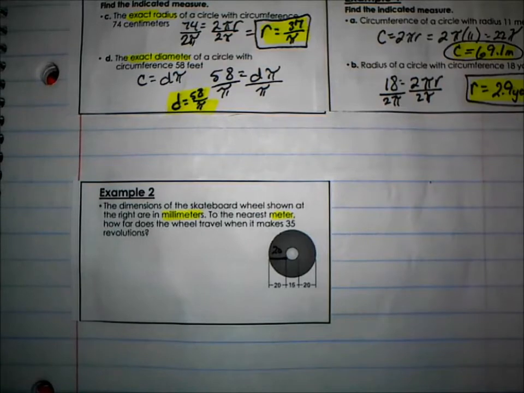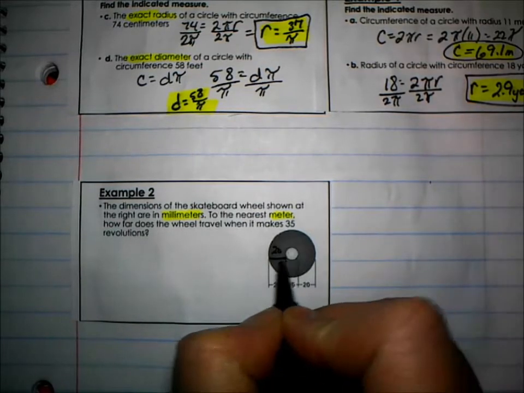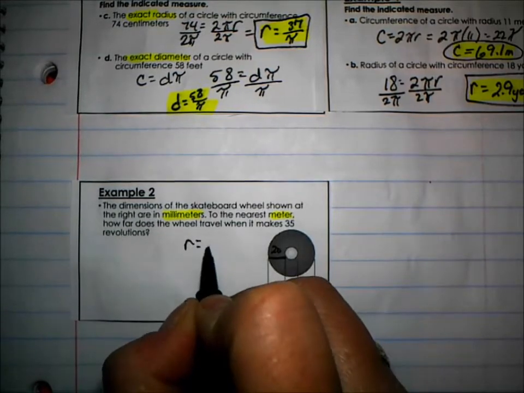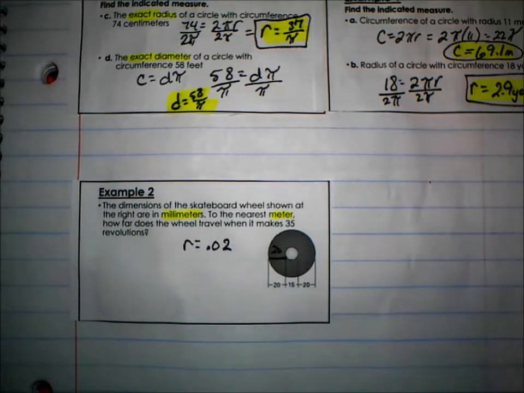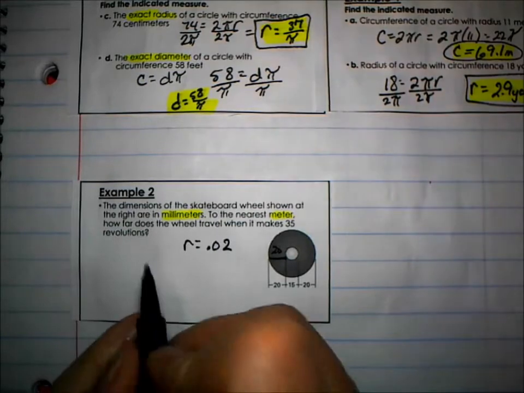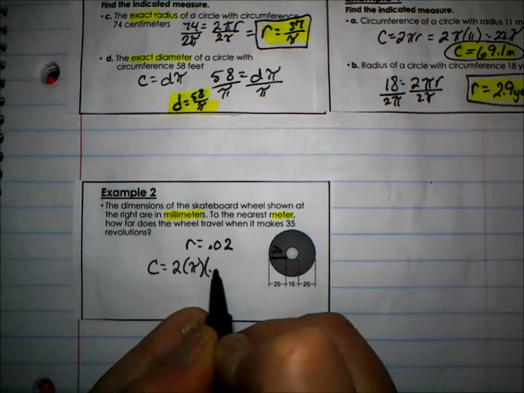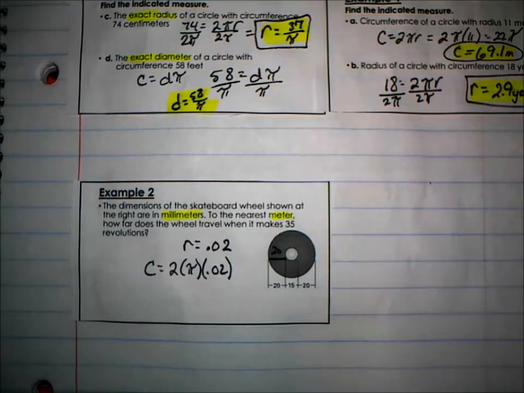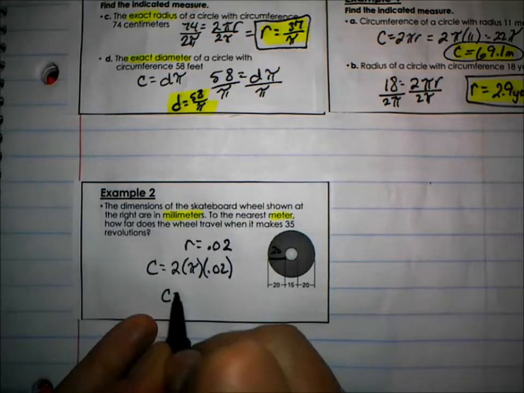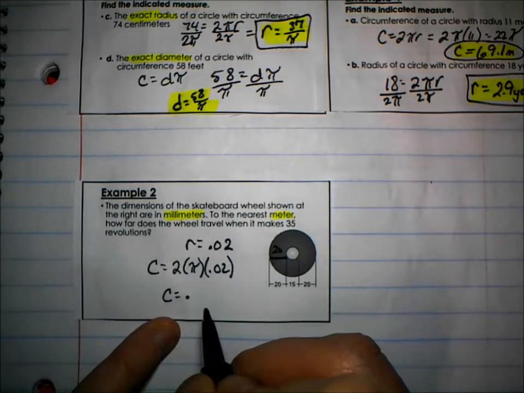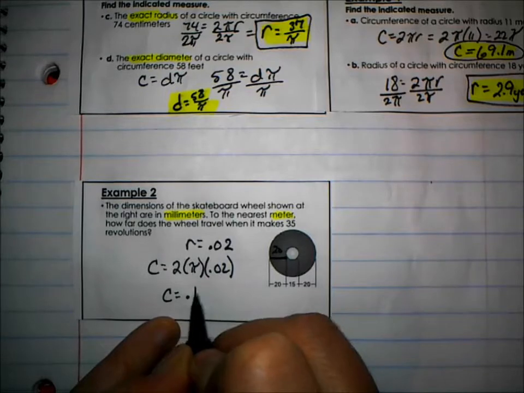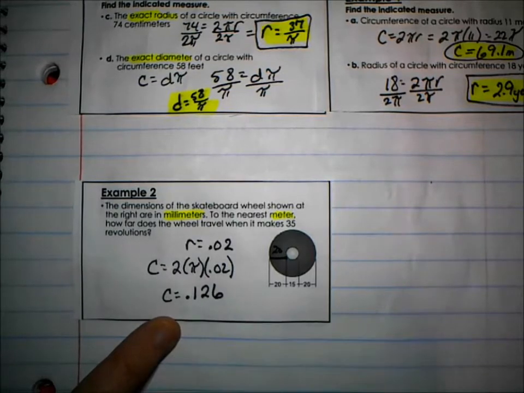Okay, so here we go. 20 divided by 1,000 gives me that the radius I'm going to be using in my calculations is 0.02. And I want to find the circumference. So that's 2 times pi times 0.02. That tells me my circumference is about 0.126 meters.